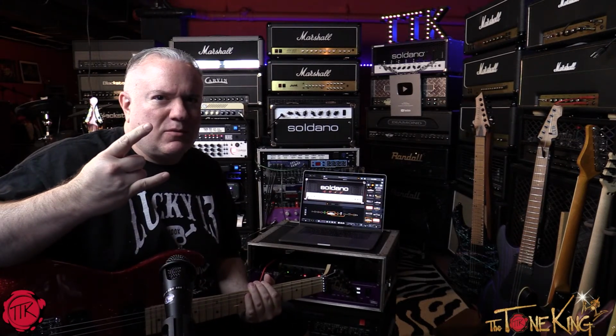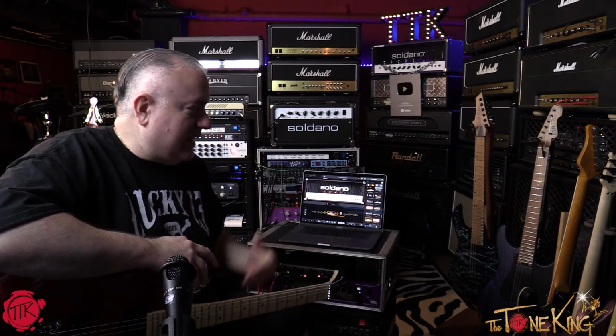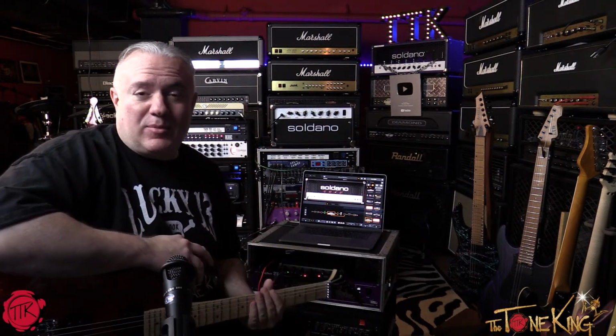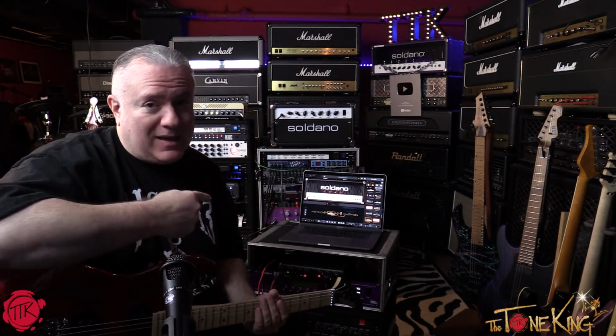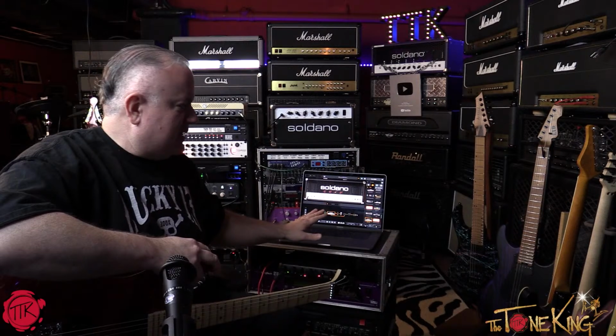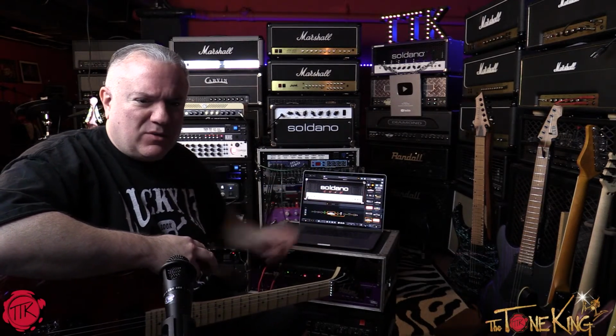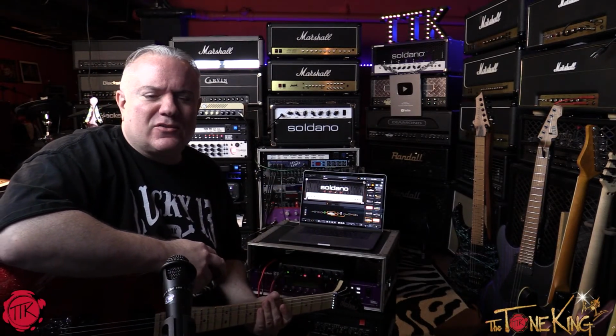We're going to get started with one of those bad boys right there. Today I want to talk about IK Multimedia. They recently released their AmpliTube 5 software. They come in different packages. I'm actually running Max. In the background over here you can see the laptop. I got Soldano. It's as bright as could be seen. I'll give you a nice close-up on that as well.